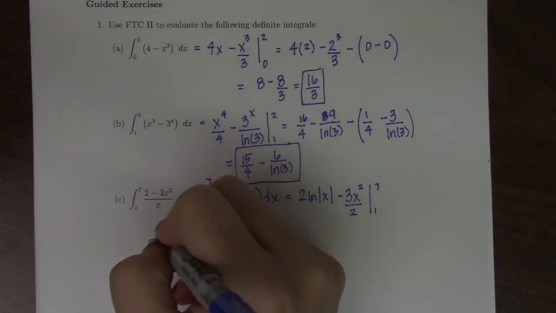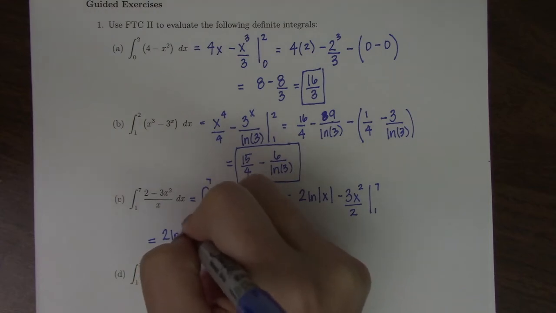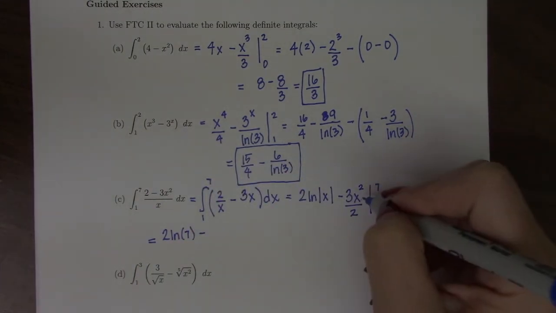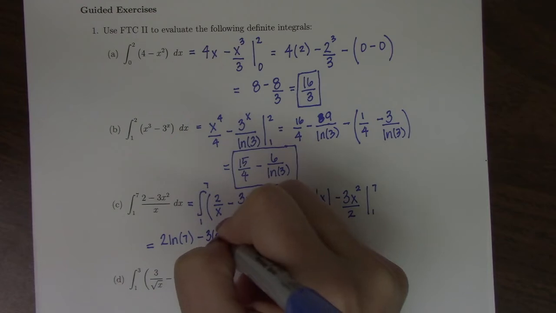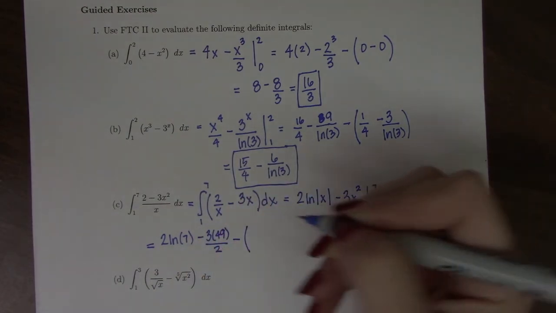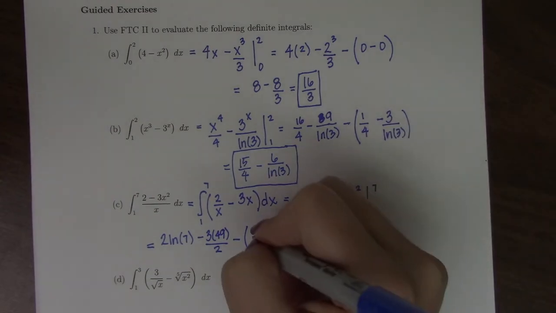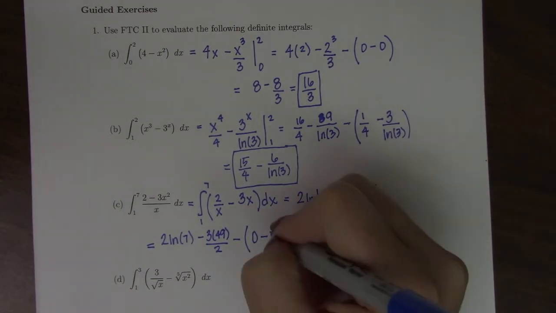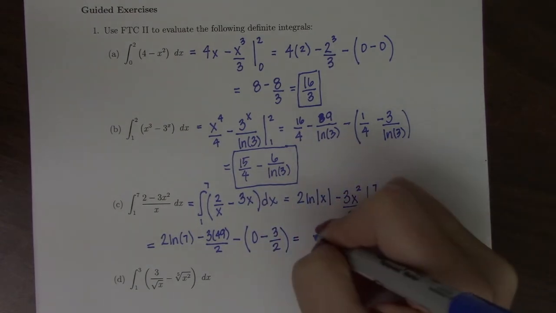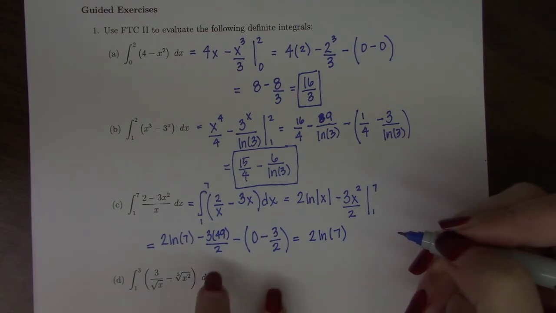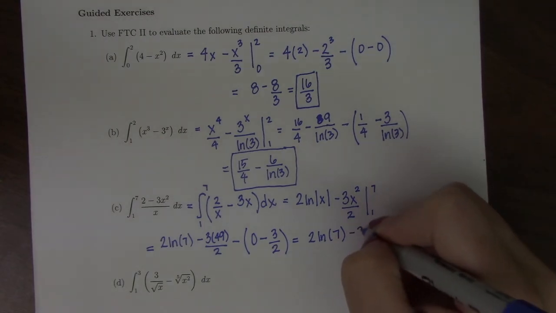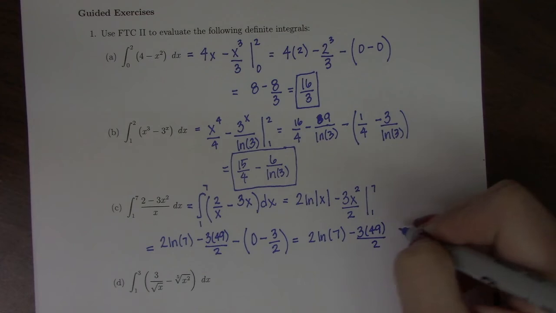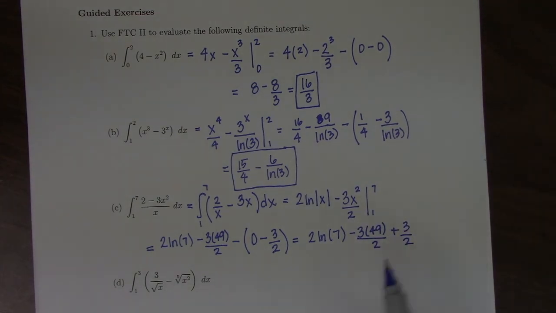So I plug in 7 first, so it's 2 natural log of 7 minus 7 squared is 49. So I'm just going to have 3 times 49 over 2 minus, now evaluated at 1, the natural log of 1 is 0 minus 3/2. So I'll have 2 natural log of 7. Since these have the same denominator, I could combine them, but it's perfectly fine to leave them as they are. So because this is a minus minus, it also gets added.